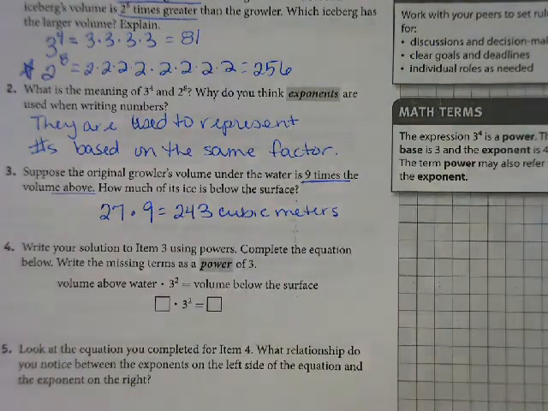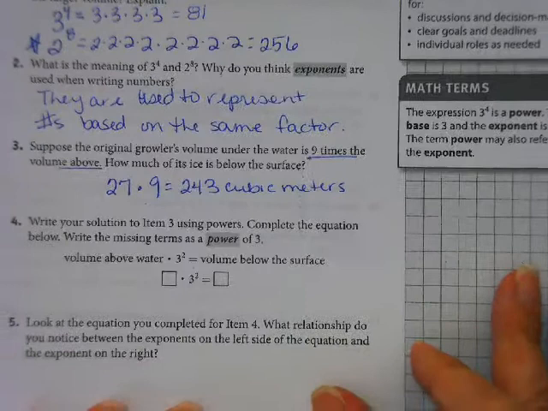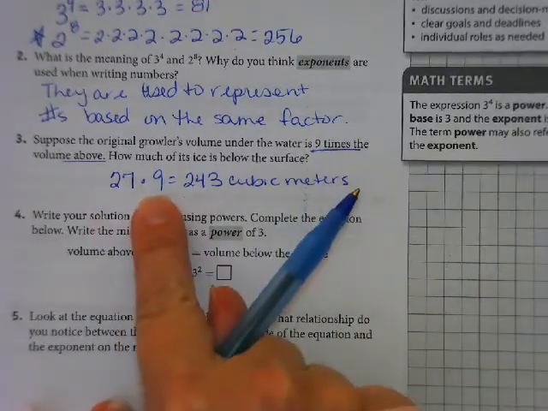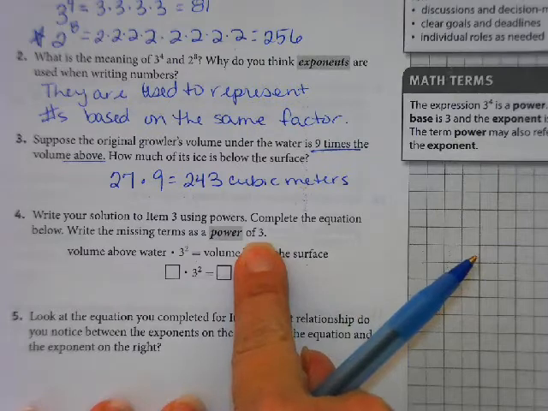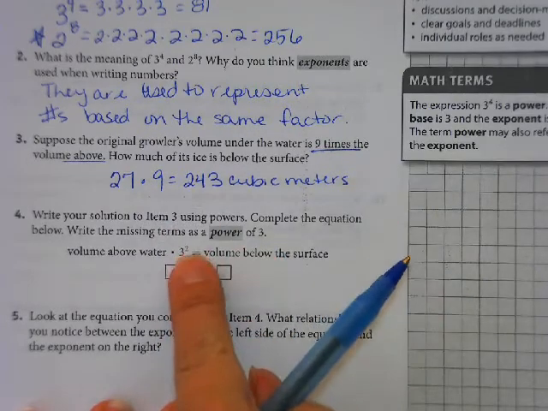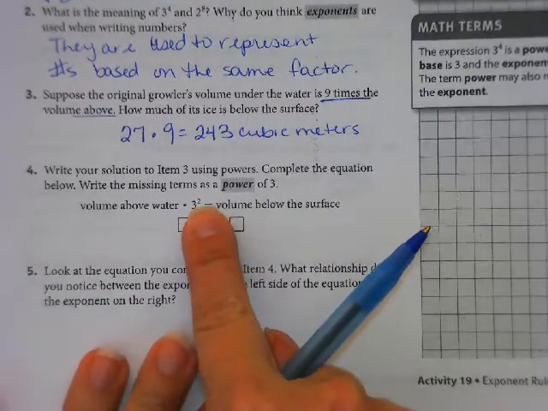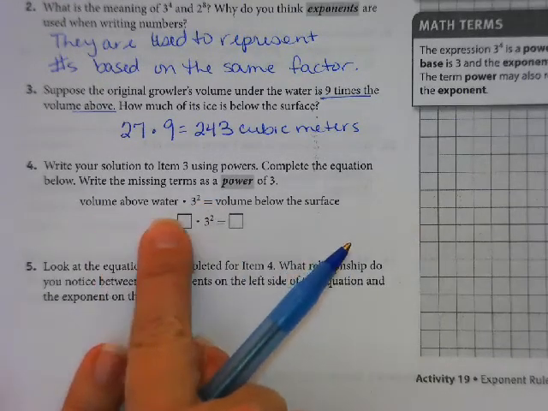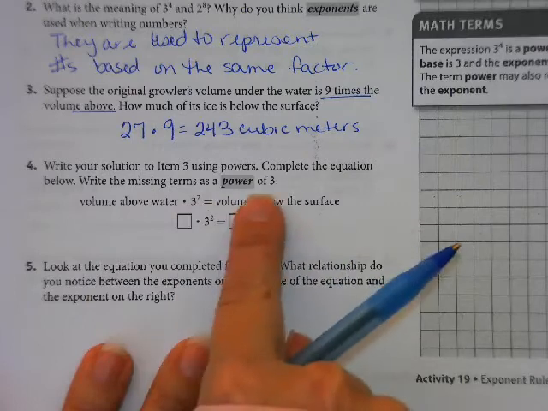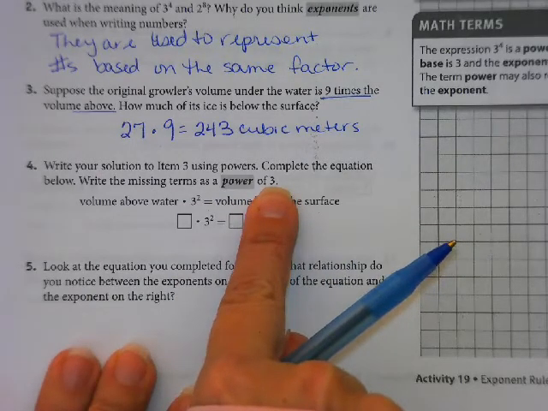So when we talk about exponents, we're talking about repeated factors. It's asking us to take what we wrote here, 27 times 9, and write it with powers of 3. Well, we know that 9 is 3 squared, right? We learned that in 7th grade with Pythagorean theorem. How do we write 27 as a power, or with a factor of 3?